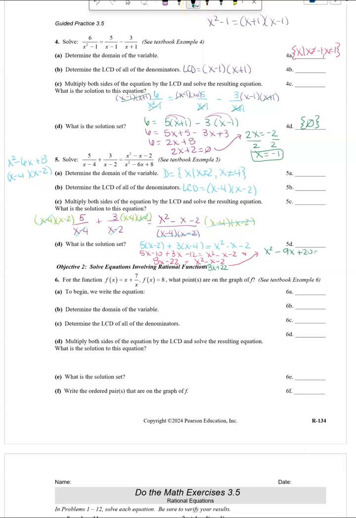And all that equals 0, because that would have been subtracted over here too. And then we just solve, right? So that's 2 x's. Factors of 20 that equal 9. So that's going to be x minus 4, x minus 5 equals 0. So we know that x is going to equal 4 and x is going to equal 5.